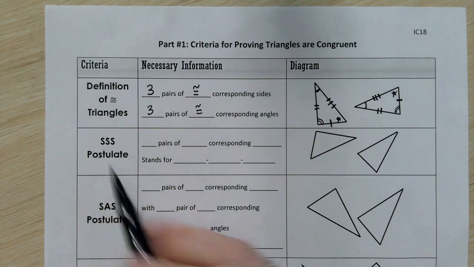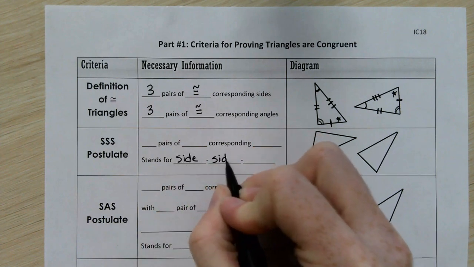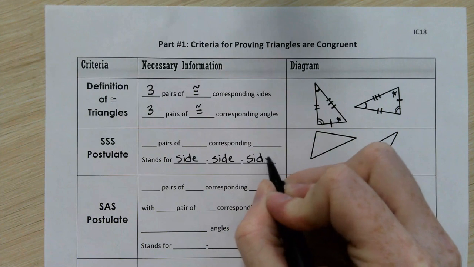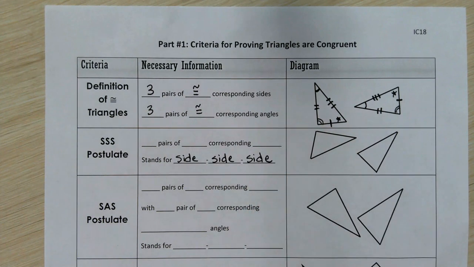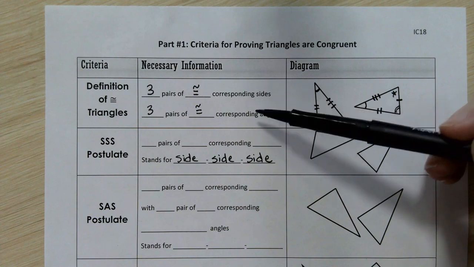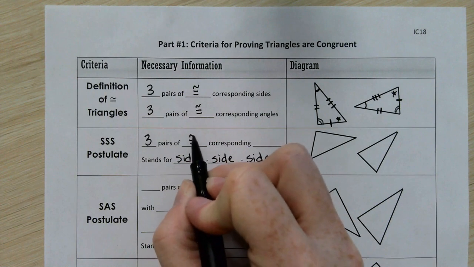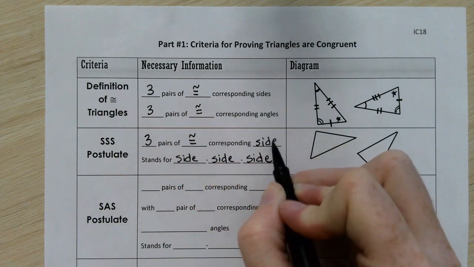Those S's stand for the word side. So when your teachers read this, you might hear them say side, side, side, postulate. And so what that means is instead of focusing on the 3 pairs of congruent corresponding sides and the angles, we can just focus on the 3 pairs of congruent corresponding sides.